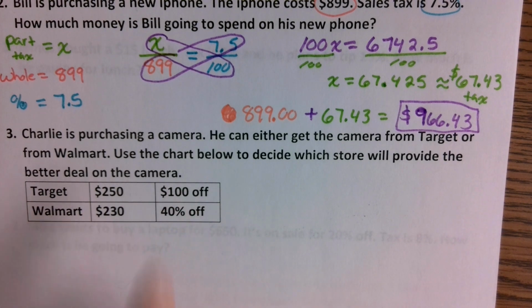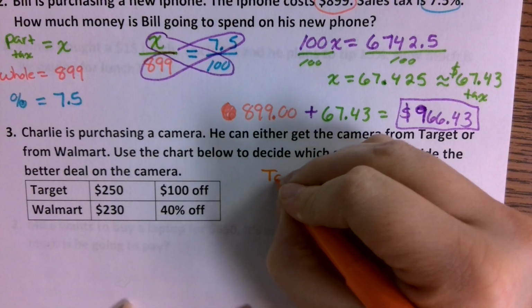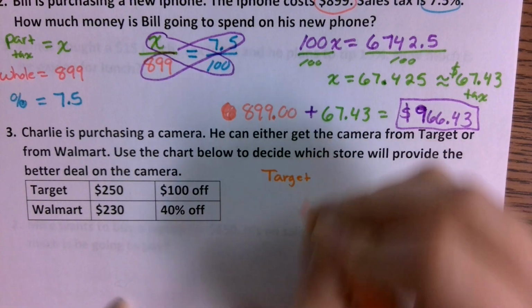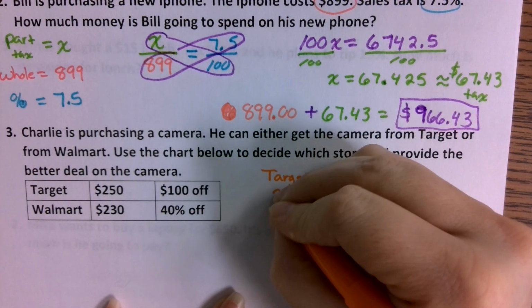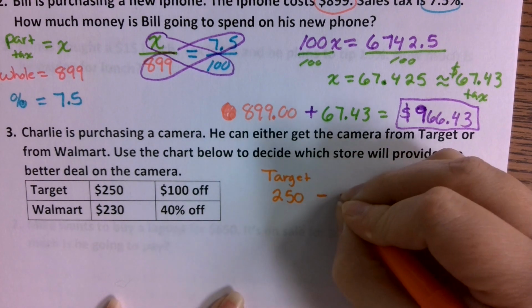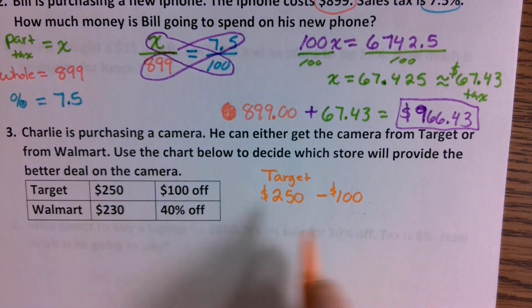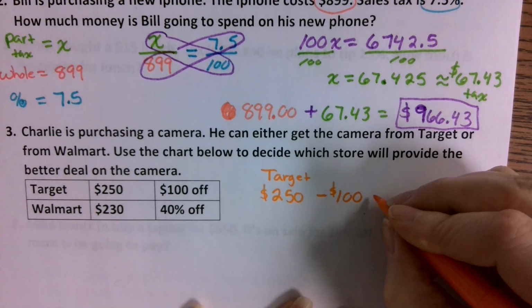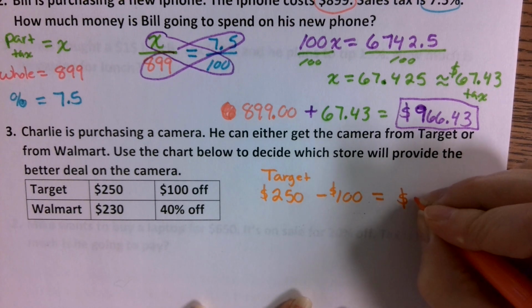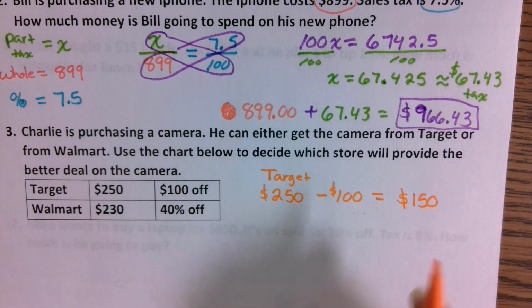So let's start off with the Target. With Target, all we have to do is take the subtotal of $250 and subtract the $100 off. When they give you a dollar amount for your discount, you just subtract that from here. And that's going to come out to $150. So Target is going to charge $150 for their camera.